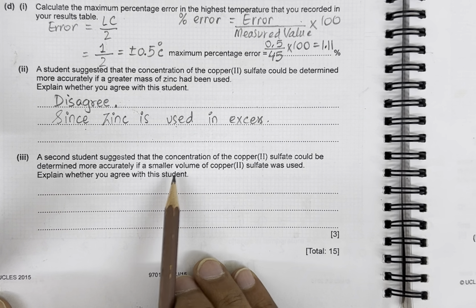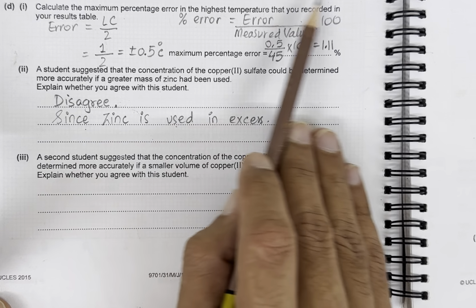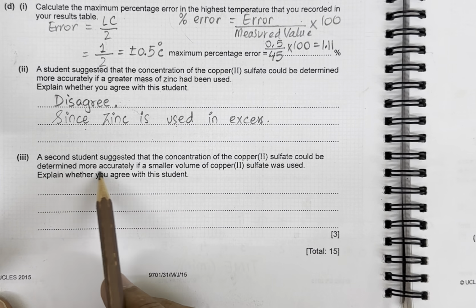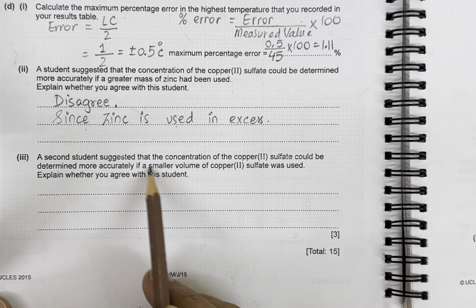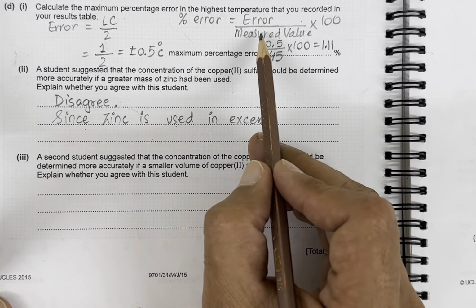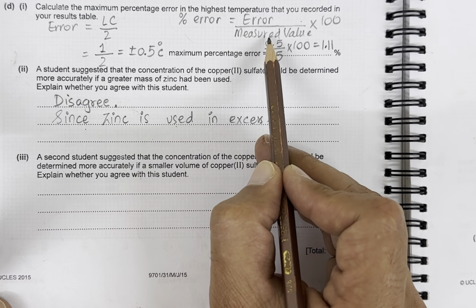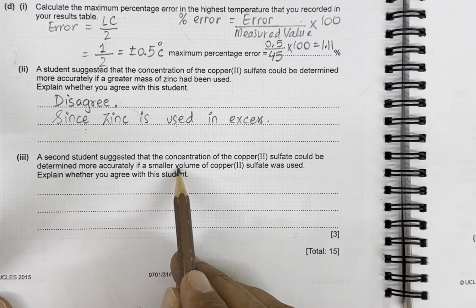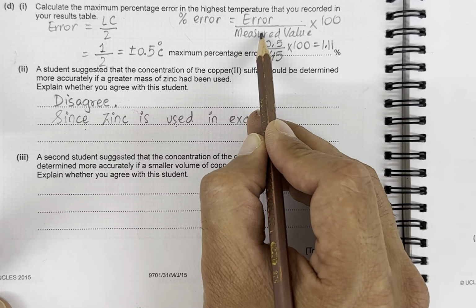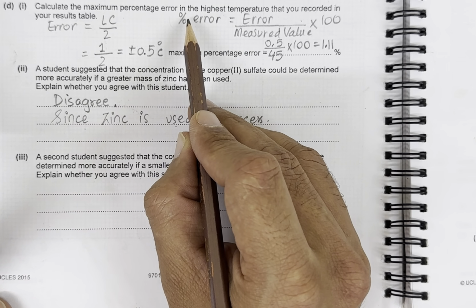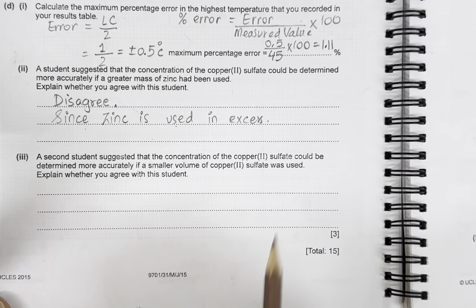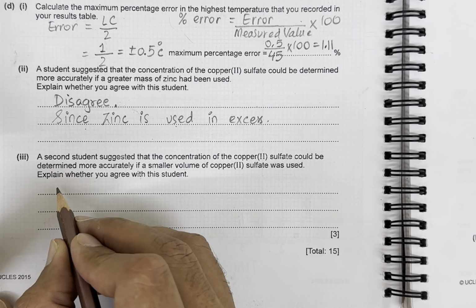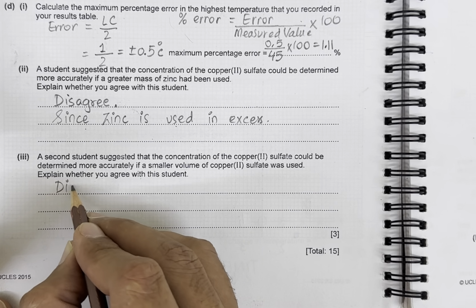Now, if we look at the same formula of percentage error, if the measured value, which is the volume of copper 2 sulfate, is smaller, if this value gets lower, the percentage error will increase in the experiment. And copper sulfate was not the excess reactant in this reaction. Therefore, we need to disagree.